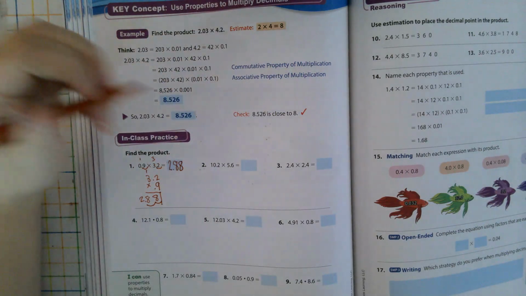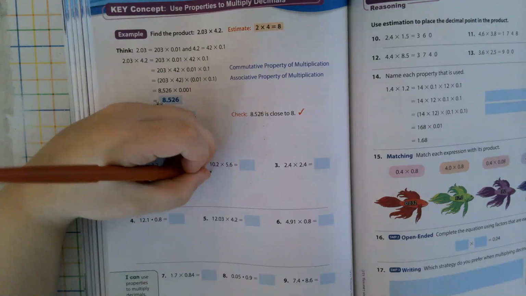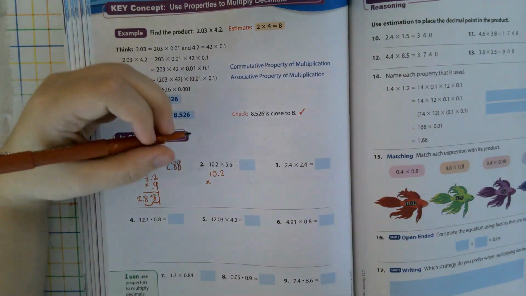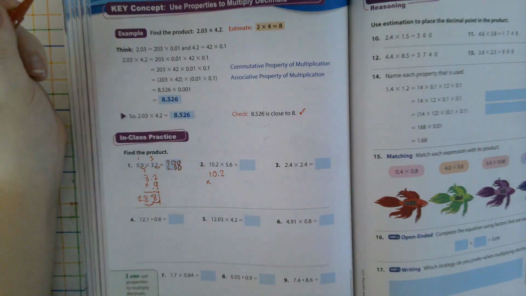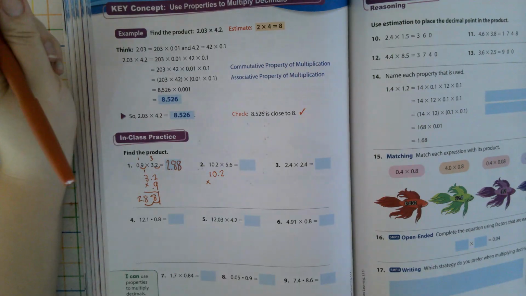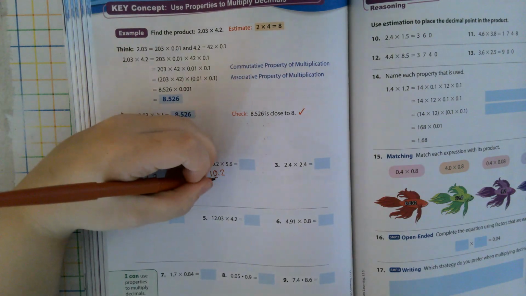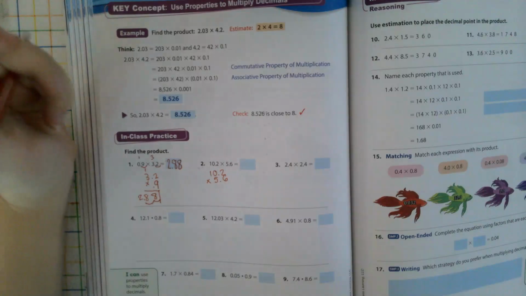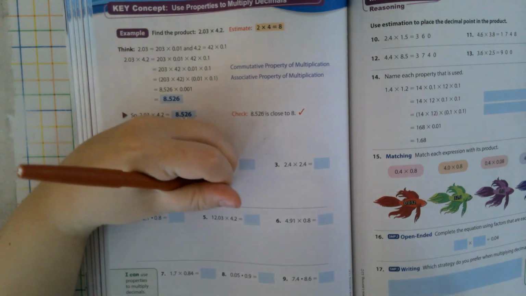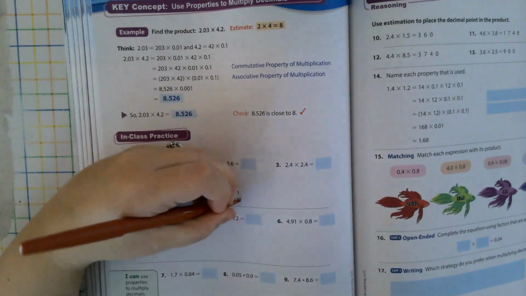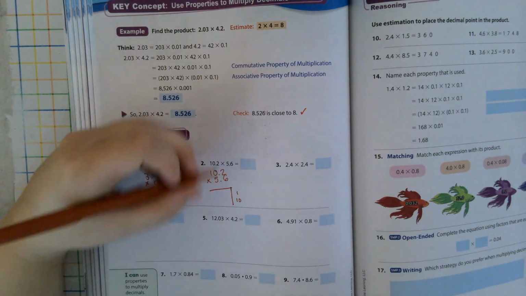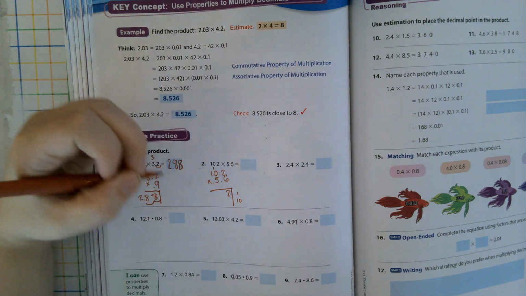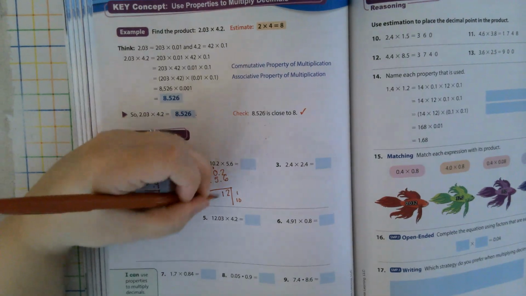Number 2, 10.2 times 5.6. Yes, Carson? Isn't that the same way as 2.4 times 1.2? 2.88. How is it on this one? It's the same. Maybe. All right. I do need a ones place and a tens place because there are two digits in what I'm multiplying. My 2 times 6 is going to be 12. I'm going to carry my 1. 0 times 6 is 0, plus 1 is 1. 1 times 6 is 6.